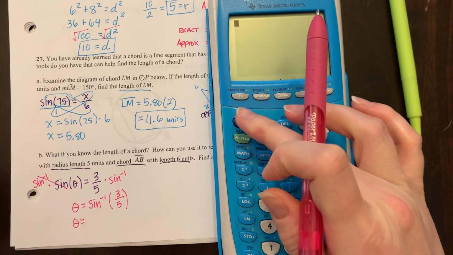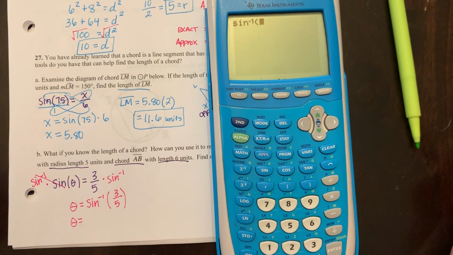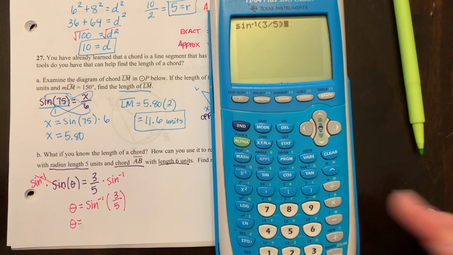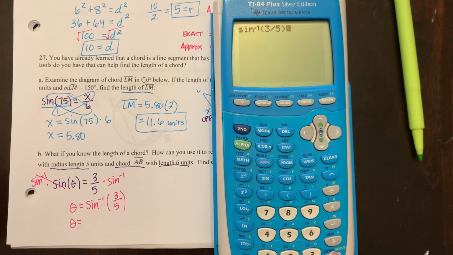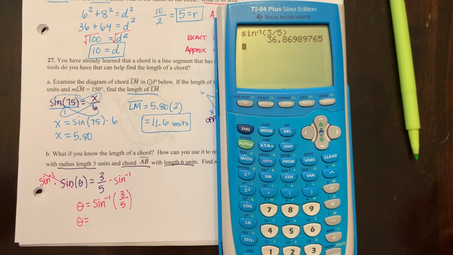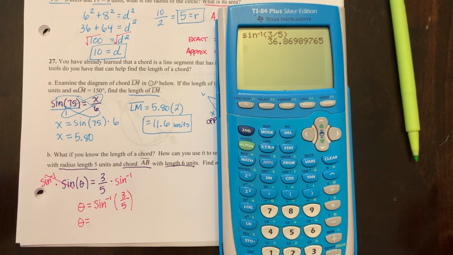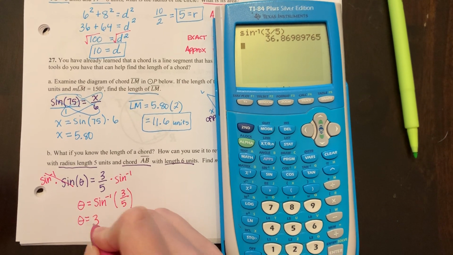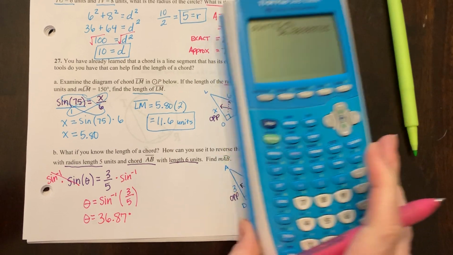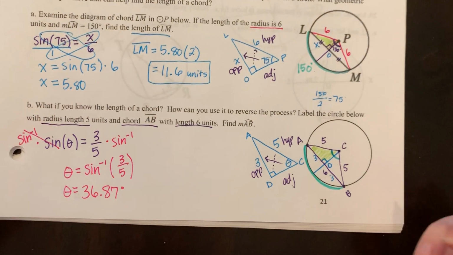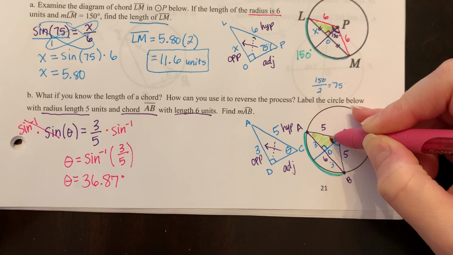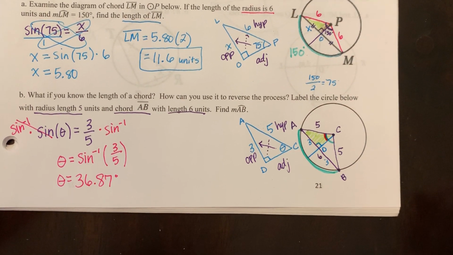So hit second, sine, and then 3 divided by 5. Hit enter, and there we go. We end up with 36.87 degrees. So that's our angle theta right here inside the triangle.